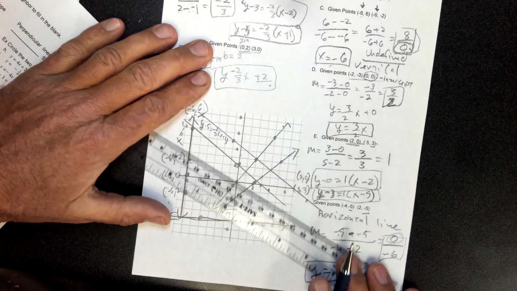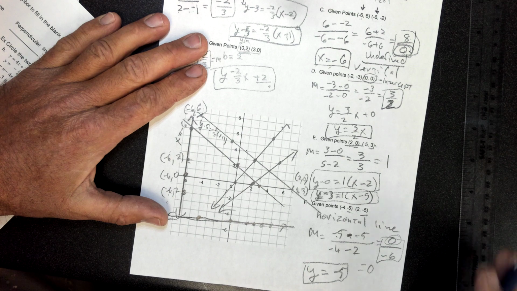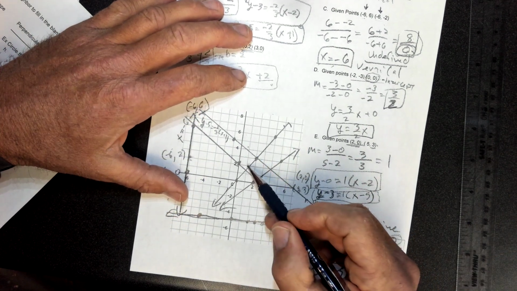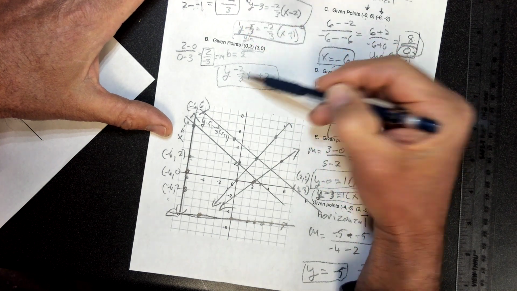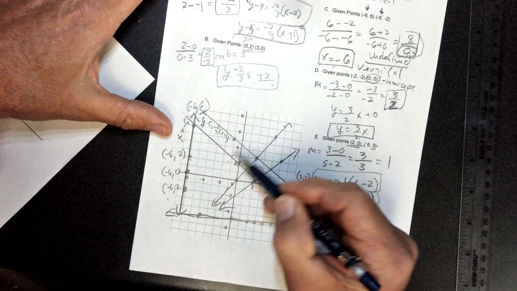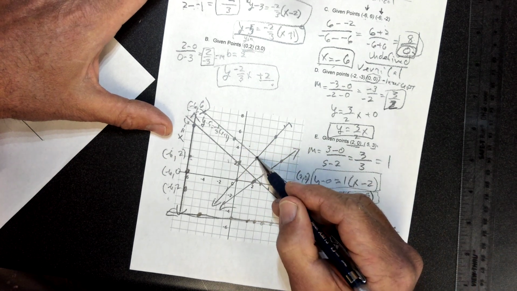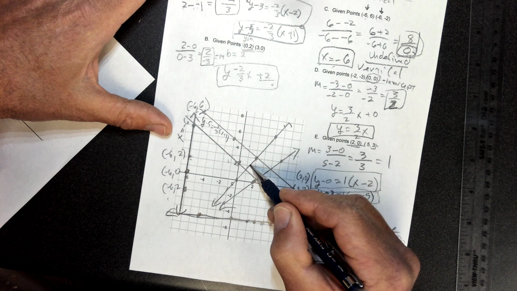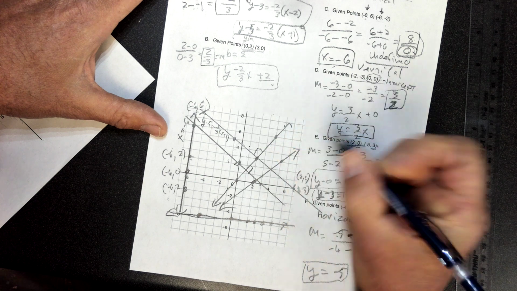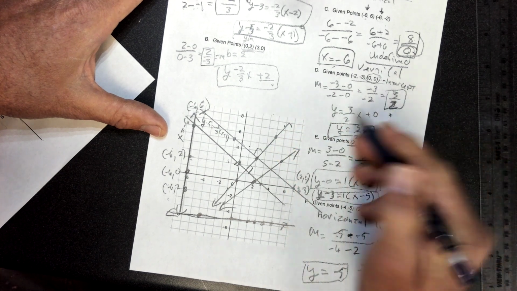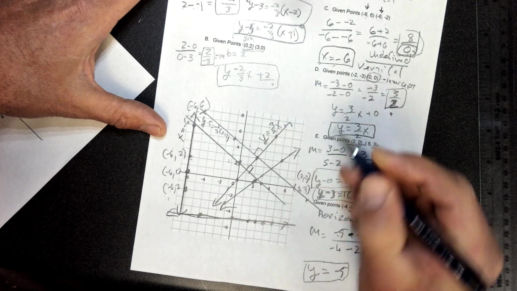Now, ideally, we would recognize that these two lines have the same slope, and hey, look, they're parallel, right? And these two lines actually look perpendicular, right? This is the equation y equals 3/2 x.